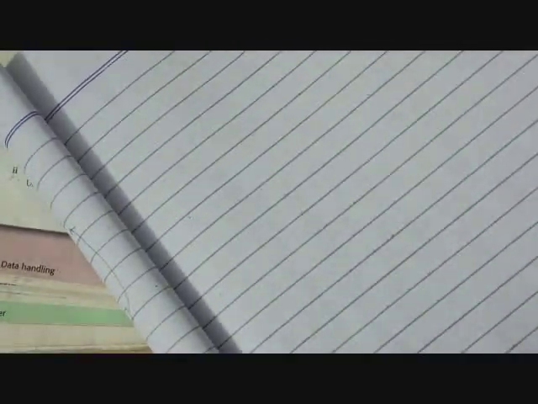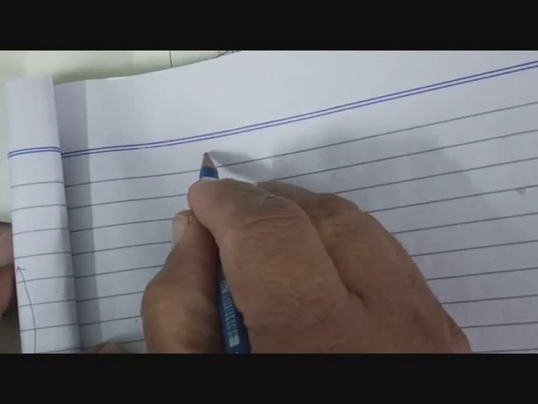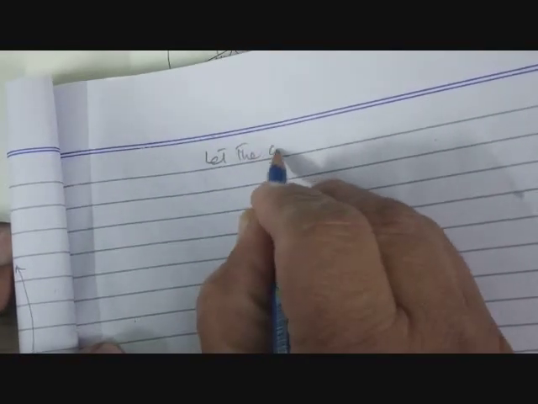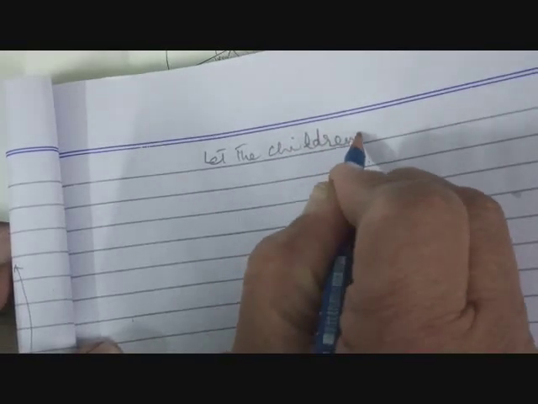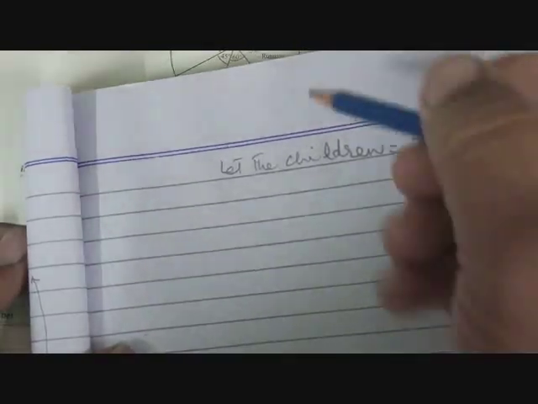So there are two ways of solving this question. The first is we can suppose the number of children is equal to x. Let the number of children be x.